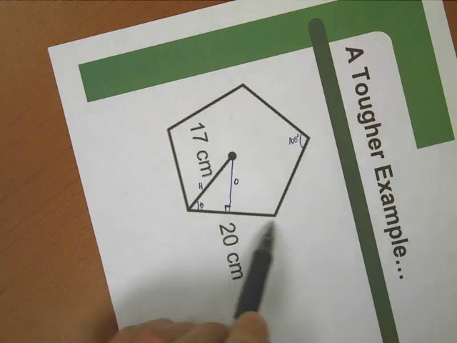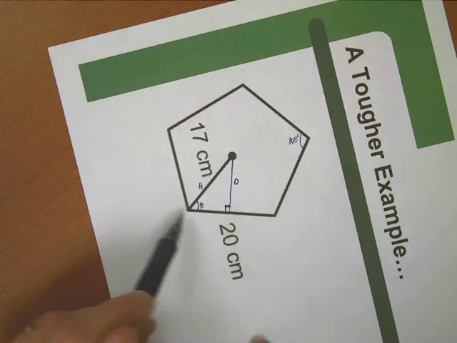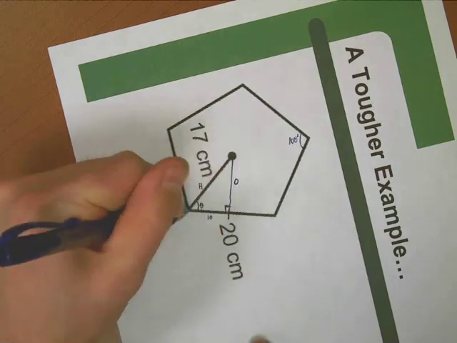Here's another way to look at it. If it's 20 all the way across, how far is it from here to here? Wasn't that just 10 units from here to here?